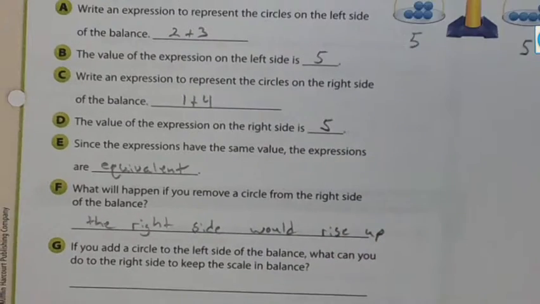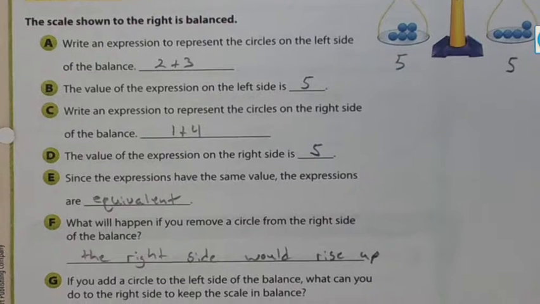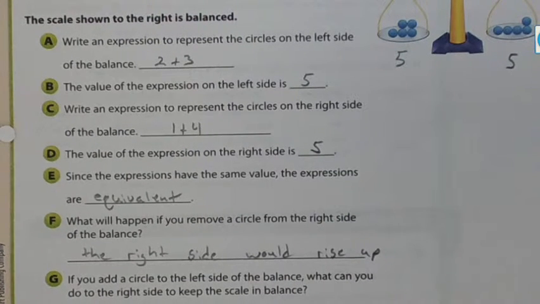Alright, so what I want you to do is go ahead and pause the video here, make sure you have all of that copied down, and then go ahead and go back to the white sheet of paper that you got in class today.